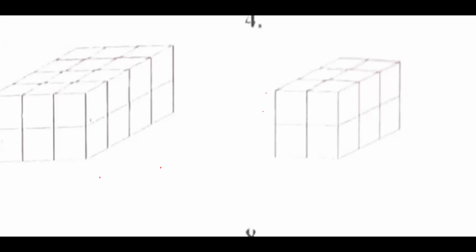Tejas, what is the length? What is the length, beta? Length is 2. What is the breadth? 1, 2, 3. Breadth is 3. See here, na Tejas?